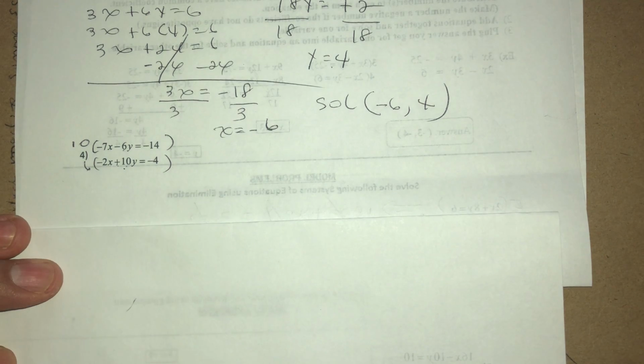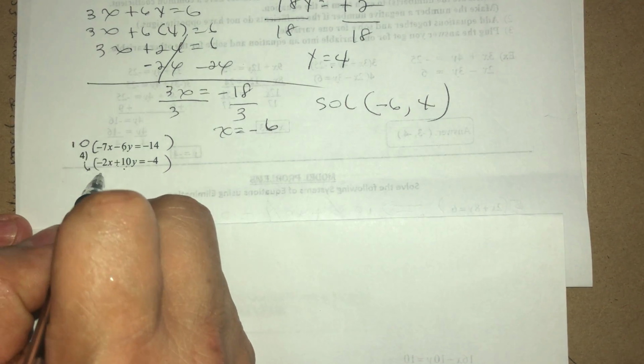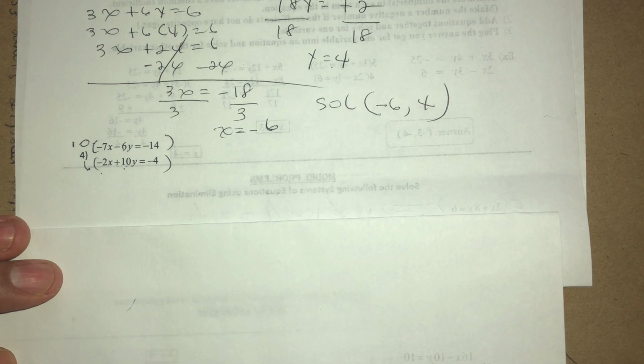Now, if someone wants to eliminate the x's, you have to multiply this times 7 and that times 2 and make sure either the 7 or the 2 becomes negative.